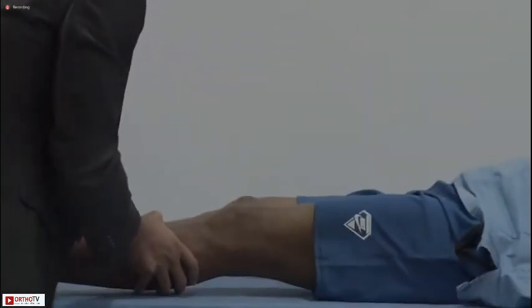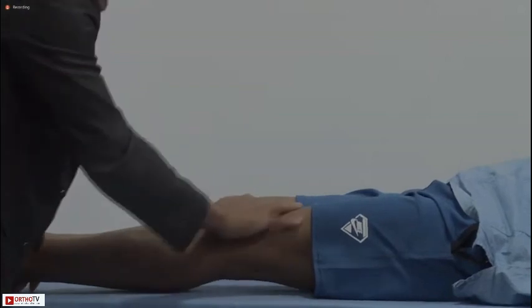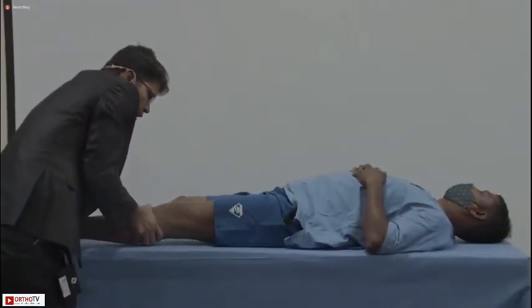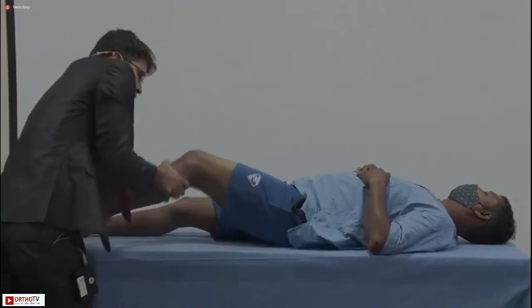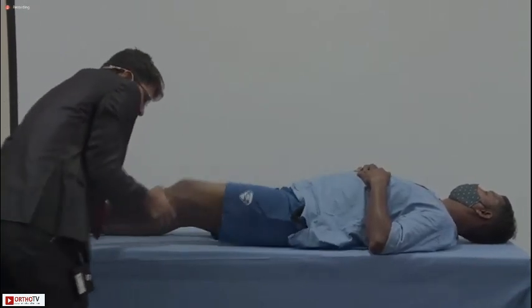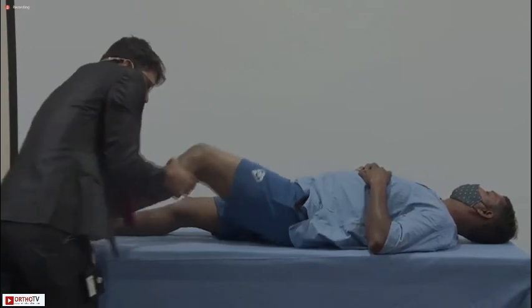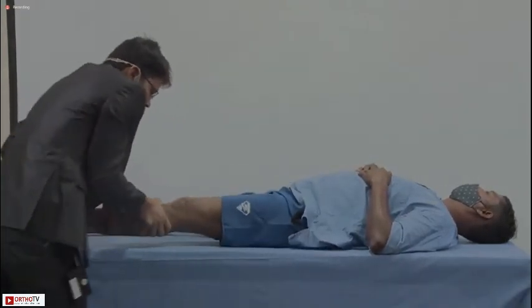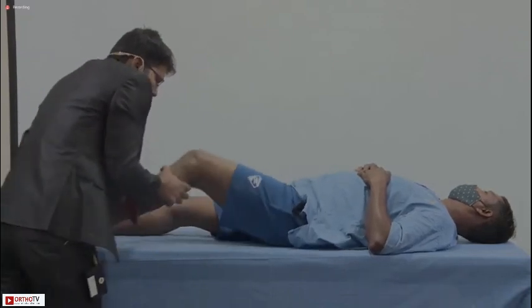So full internal rotation of the foot, then hold the stress on proximal tibia, and I will slowly flex the knee and extend it. Here I can see that pivot shift is positive, but is not so significantly positive. So mild posterior translation of tibia or the femur.